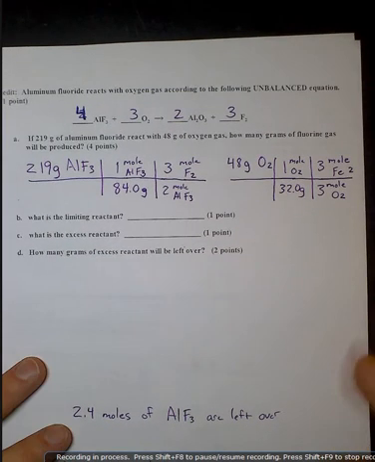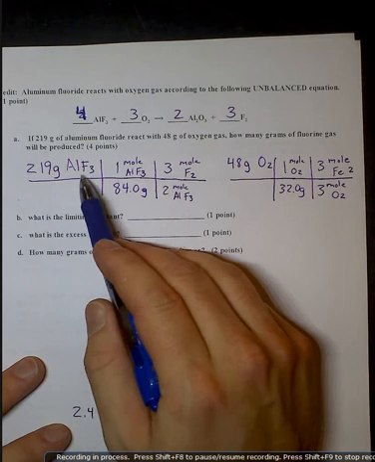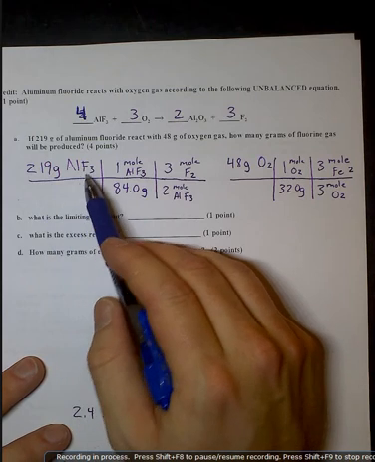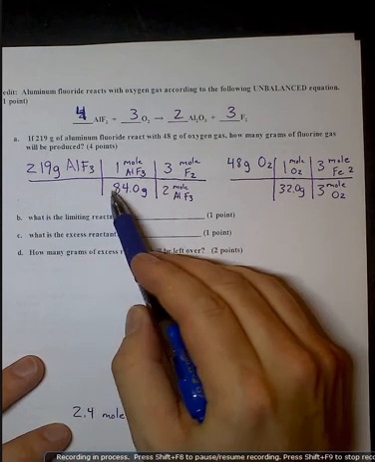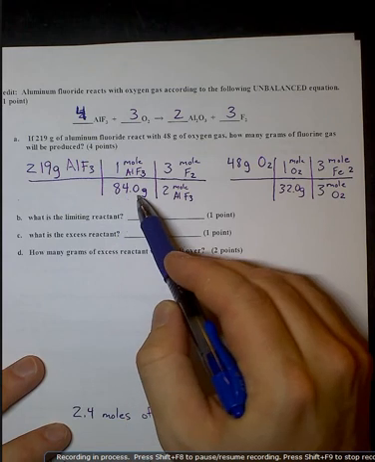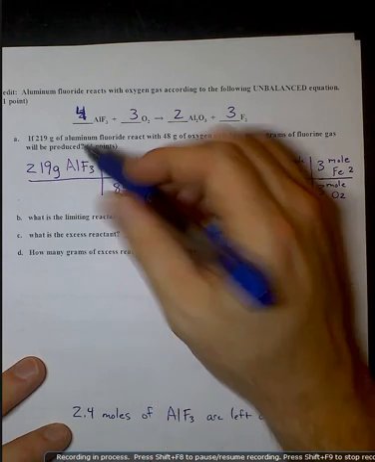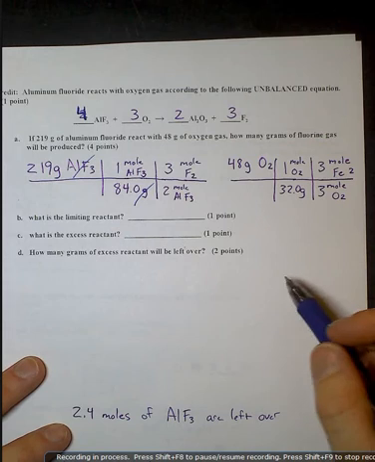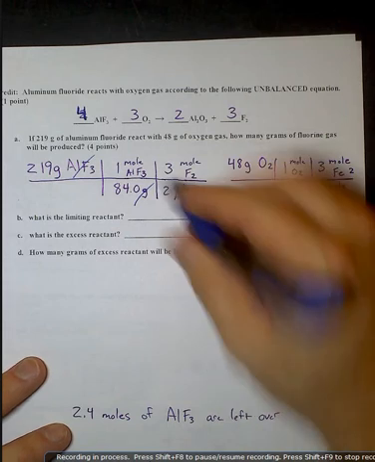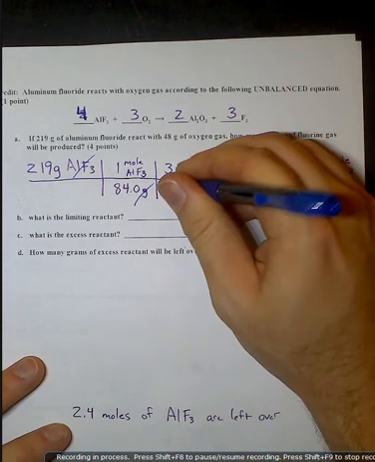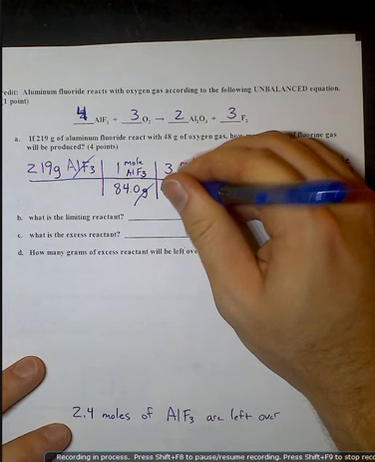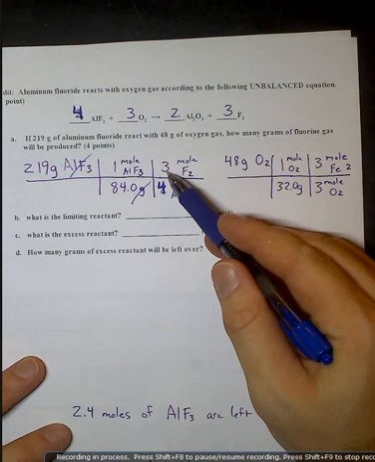We have 219 grams of aluminum fluoride. Okay? We're dividing it by its molar mass of 84 grams. That's what 1 mole of it weighs. Cancel out, cancel out. If we look at our equation, I need to change this to a 4. This is a 3. Okay? 3 F2s.